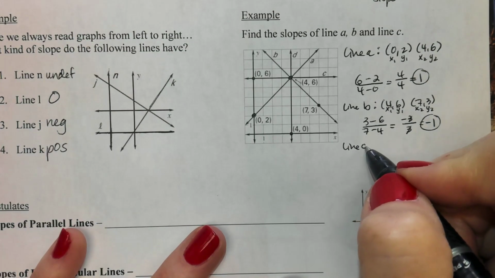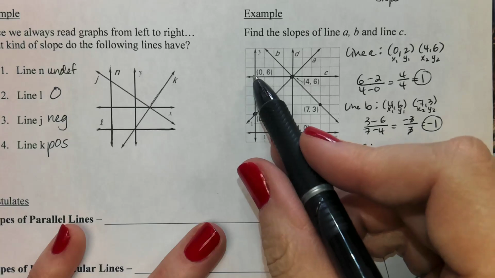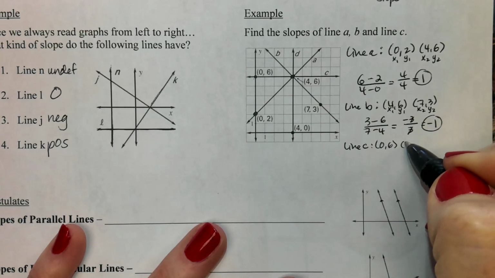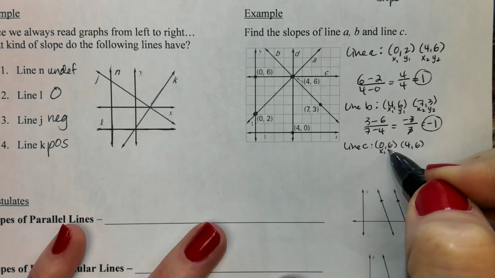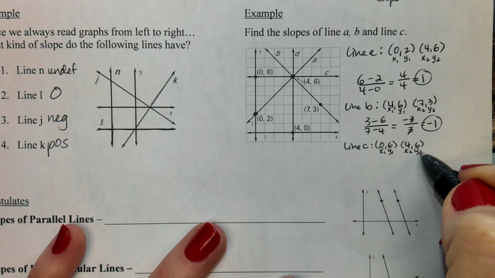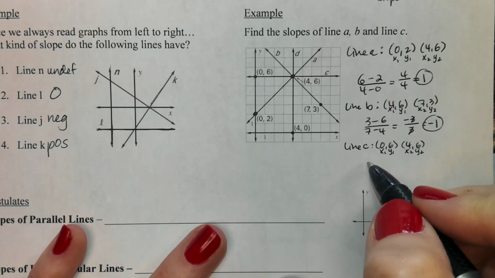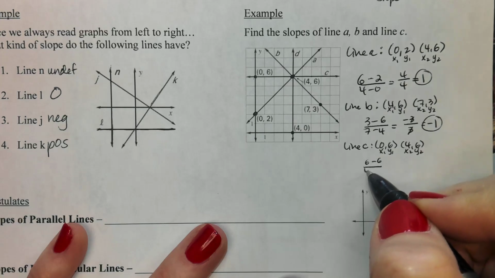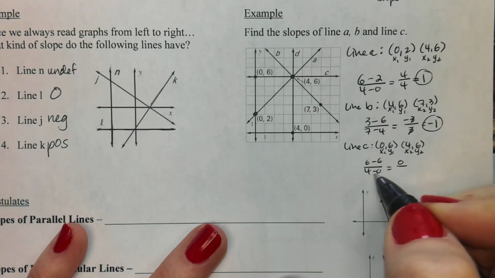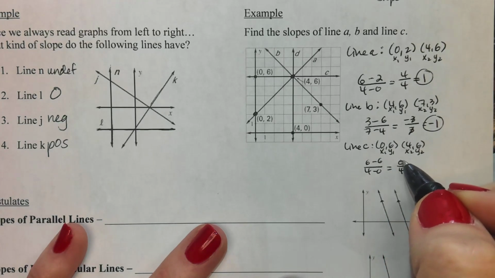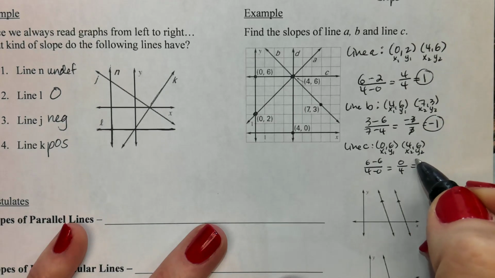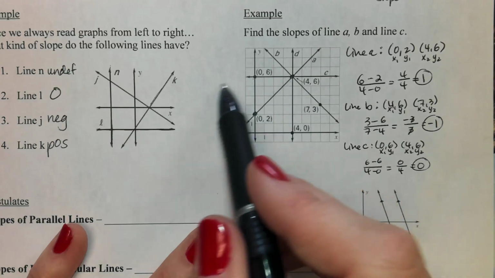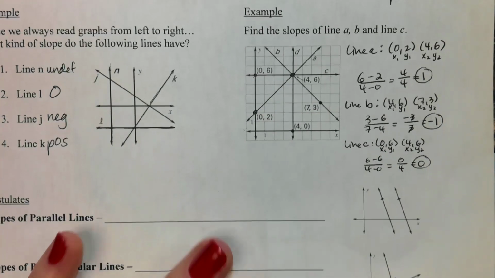Last one is line C. The 2 points on C are 0, 6, and 4, 6. So I'm going to go x1, y1, x2, y2. I'm going to try and squeeze this in here. So we're going to do the y's. So 6 minus 6, and then 4 minus 0. So 6 minus 6 is 0, 4 minus 0 is 4. But 0 over 4 is just 0, which makes sense because that line was horizontal right here. And that kind of line we already discovered has 0 slope.